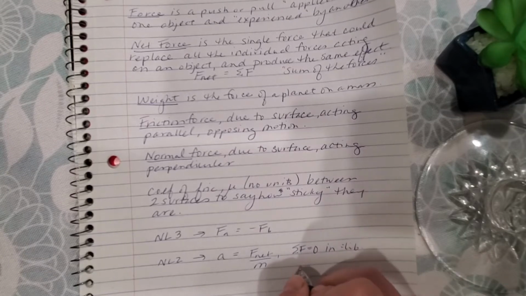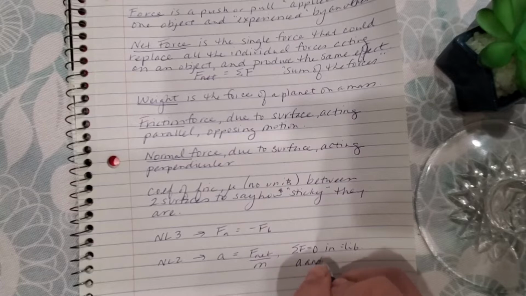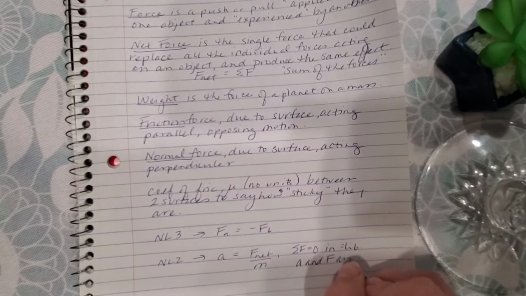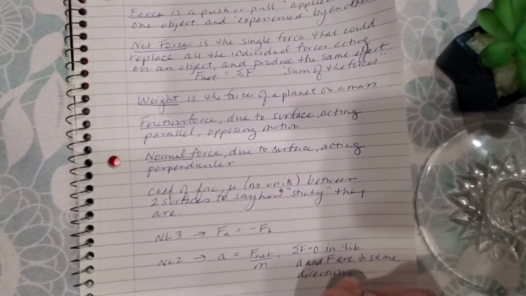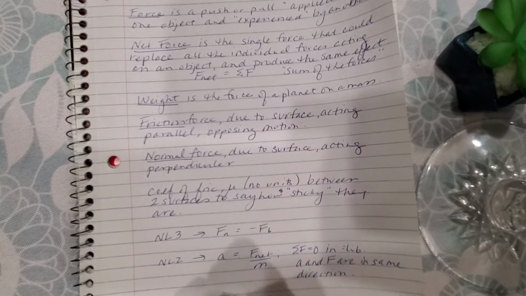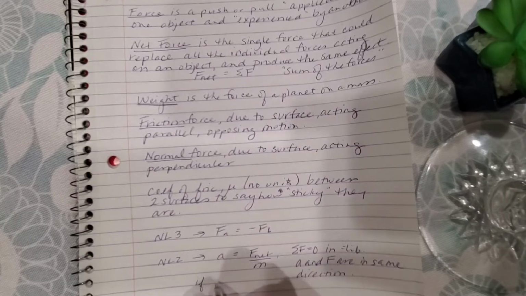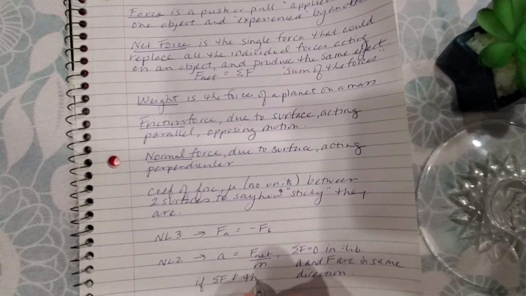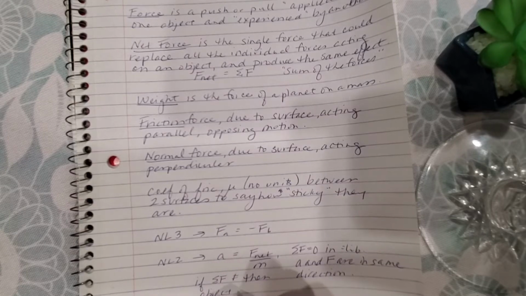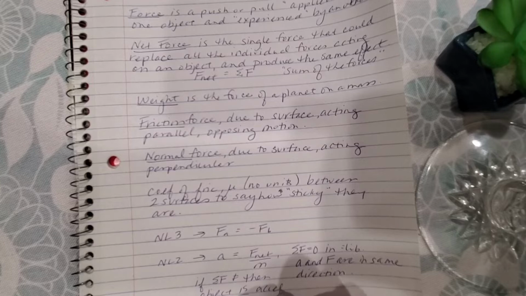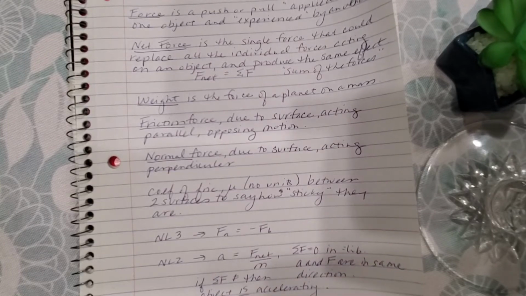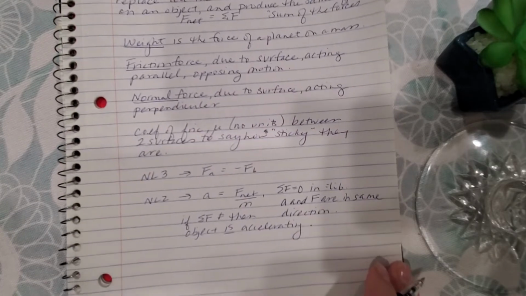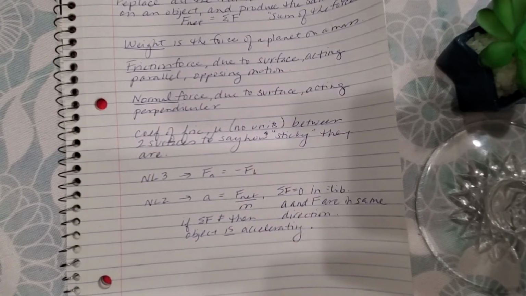We'll mention how acceleration and force are in the same direction. And we can remember that if the sum of the forces is not 0, then the object is accelerating.